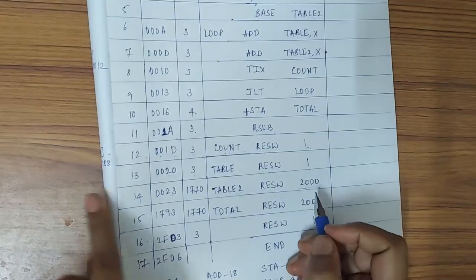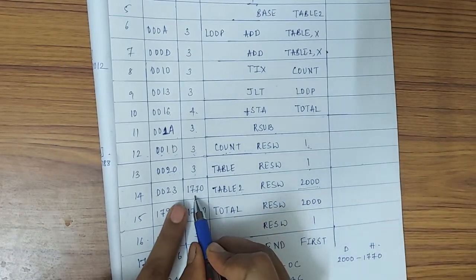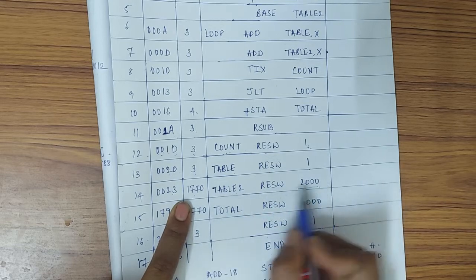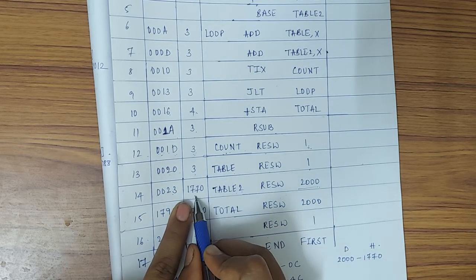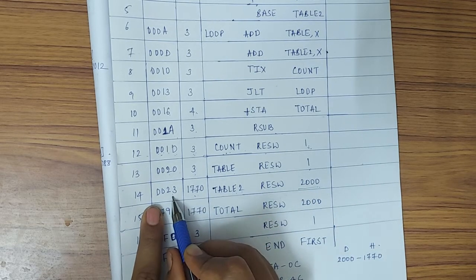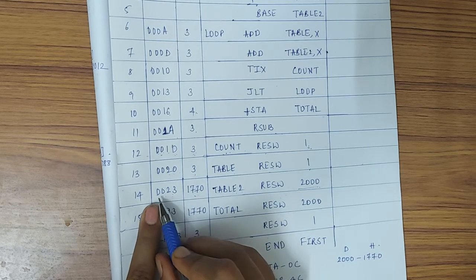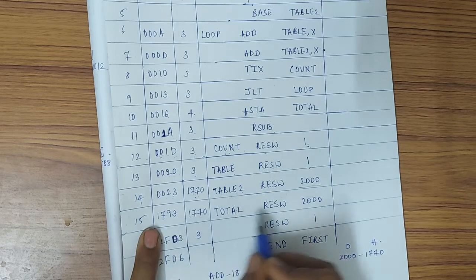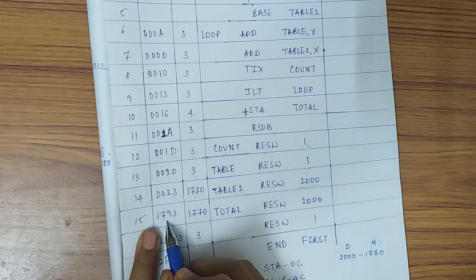So that we are going to write over here. It occupies 1770 bytes. This statement occupies these many number of bytes. So we are going to add to this memory address 0023. So the next statement starts from this location is what is the meaning.